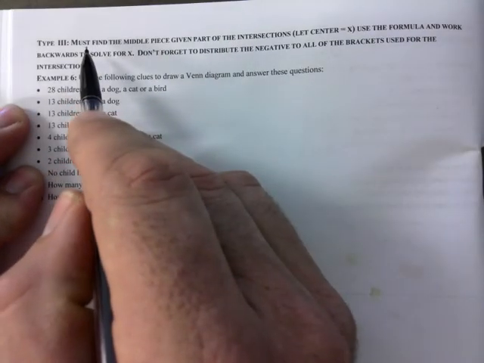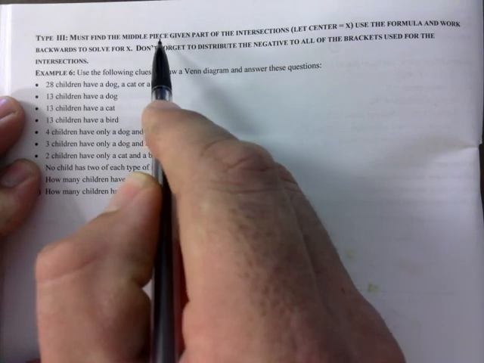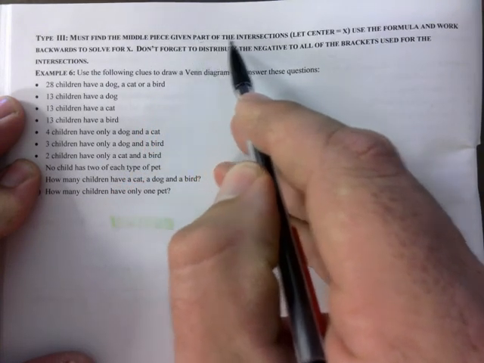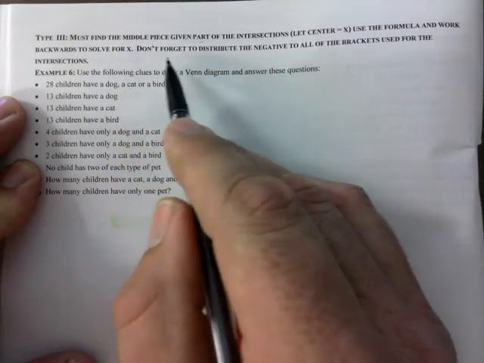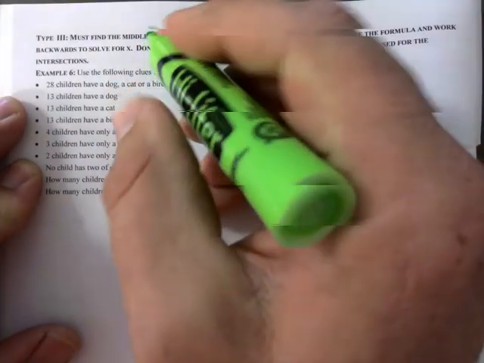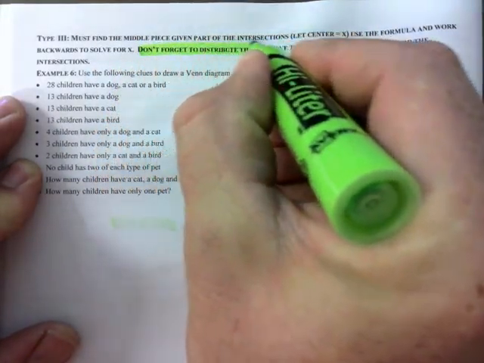Type 3 calls that you must find the middle given part of the intersection, right? Let the center be x. Use the formula and work backwards to solve for x. Don't forget to distribute the negative. That is huge for type 3. Don't forget to distribute the negative, right? For all the brackets that you will encounter. So let's start.